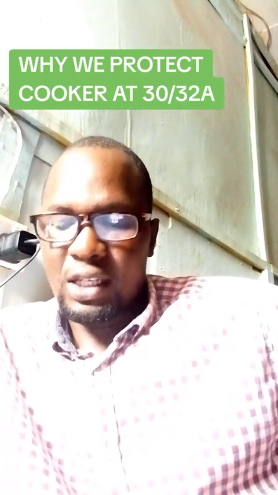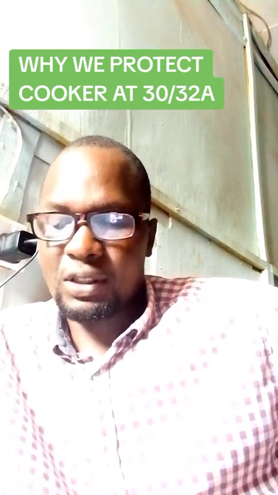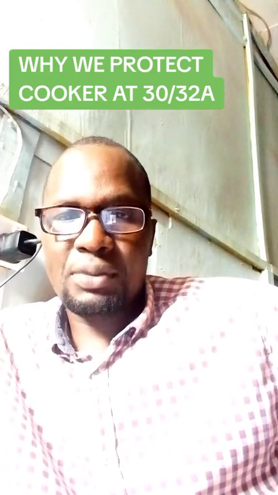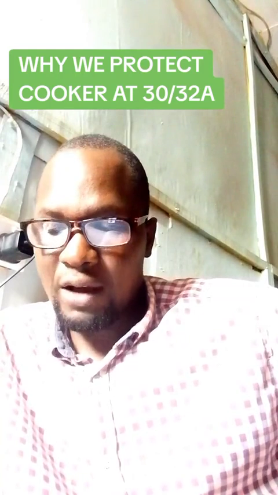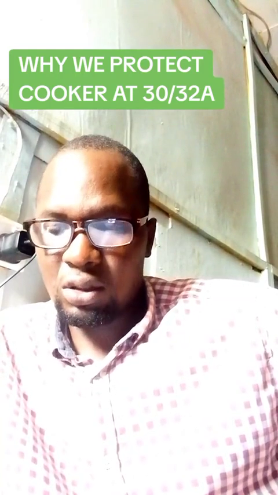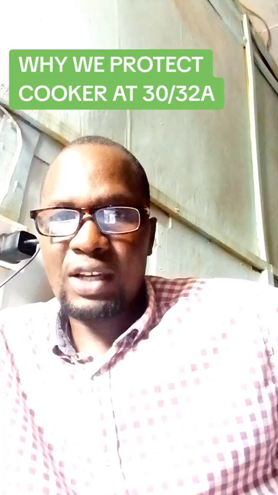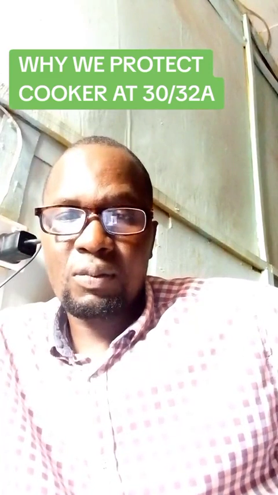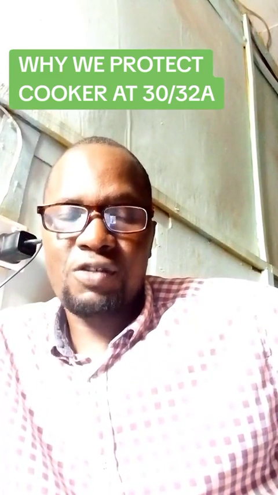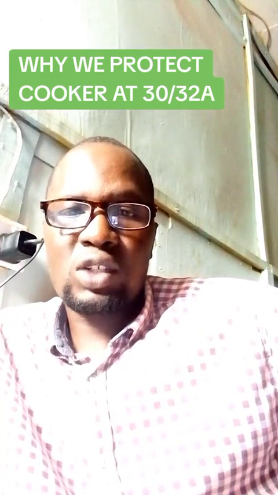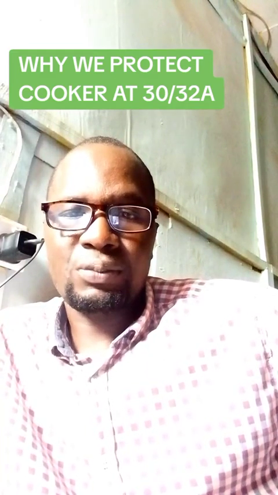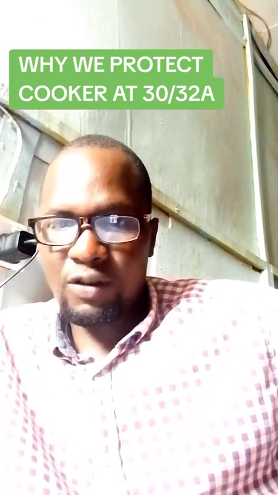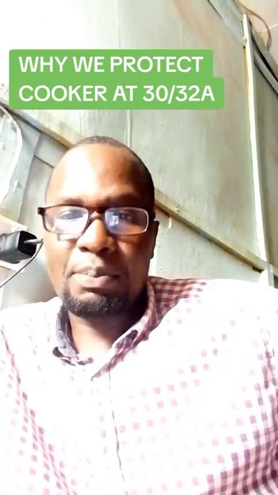Our first step is to take the first 10 amps. So we are going to subtract 10 amps from 50 amps, and we are going to have 40 amps. The second step is to calculate 30% of the remainder. That is 30% of 40, because from 50 we subtract 10 and remain with 40. If you do that, you are going to have 12 amps.